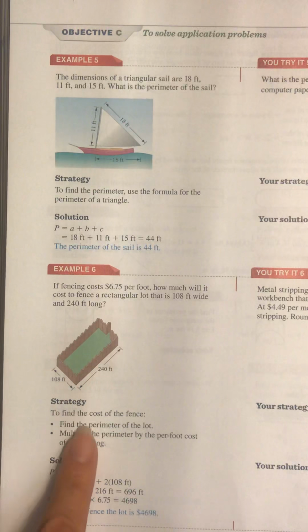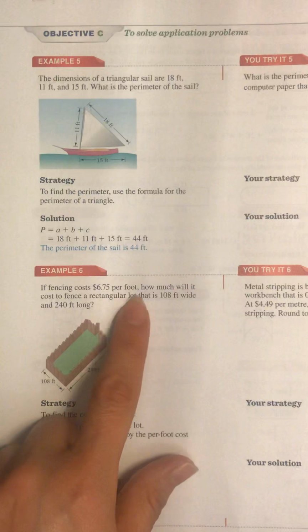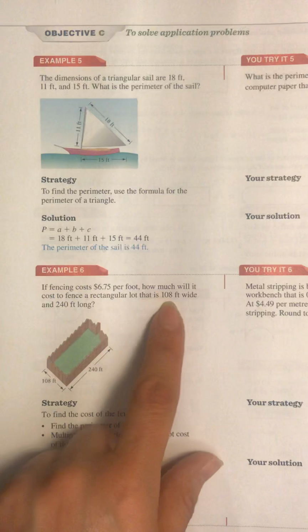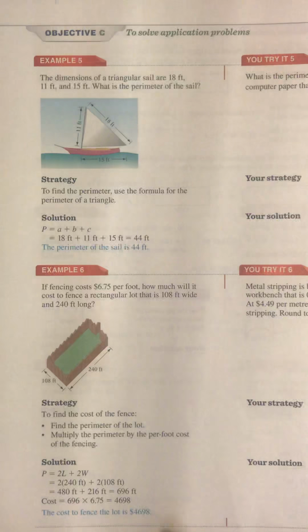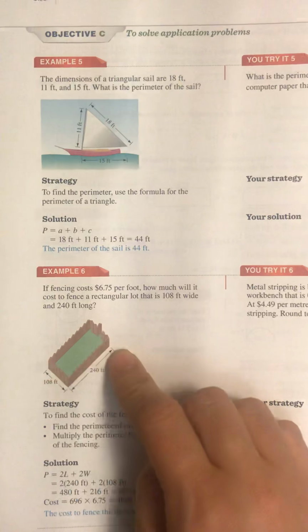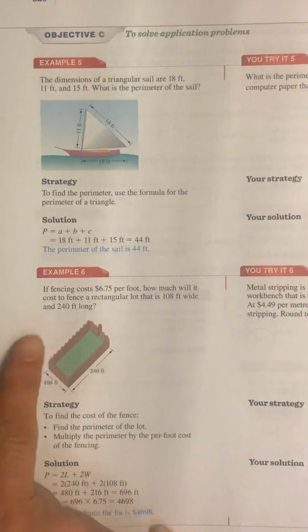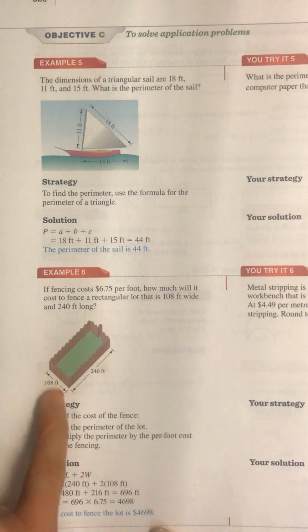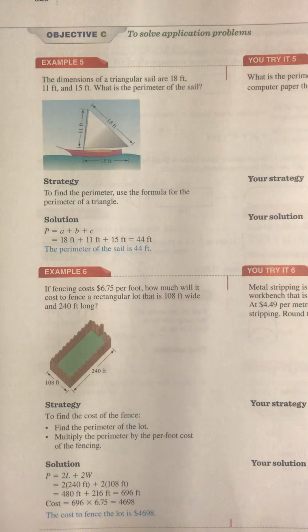For example number 6, it says if fencing costs $6.75 per foot, how much will it cost to fence a rectangular lot that is 108 feet wide and 240 feet long? For a lot that we have, well, if the length is 240, you know that the other side right opposite to it is 240 feet as well. If one side is 108 feet, the other side is 108 feet as well. So we need to find the perimeter.